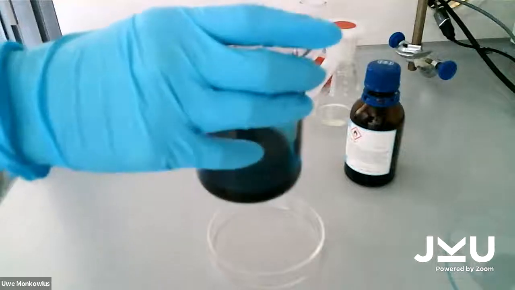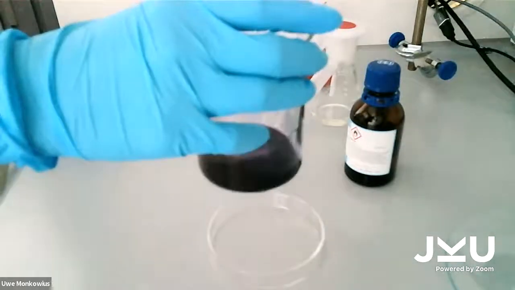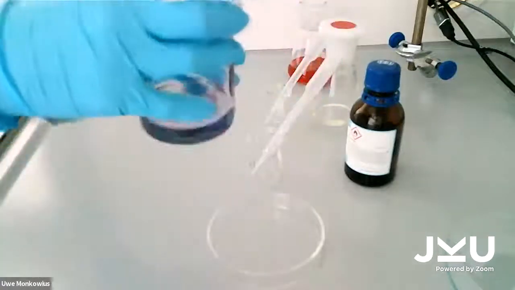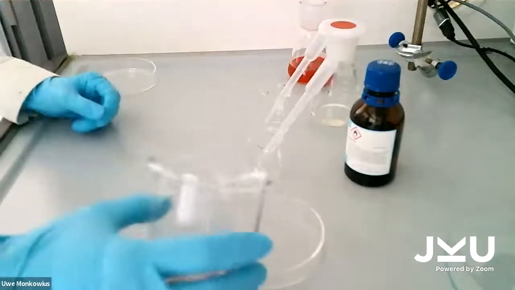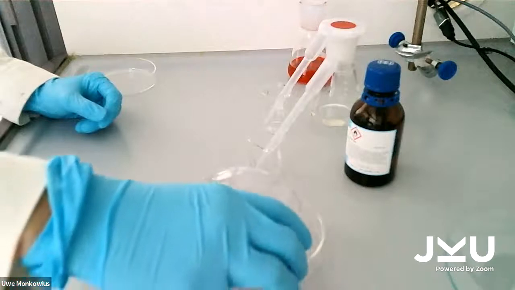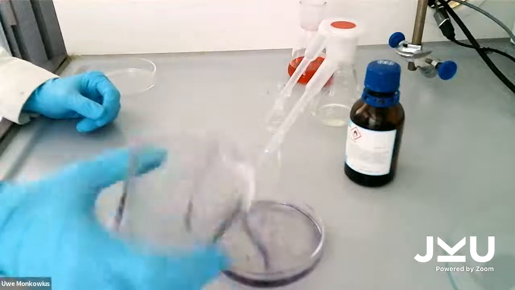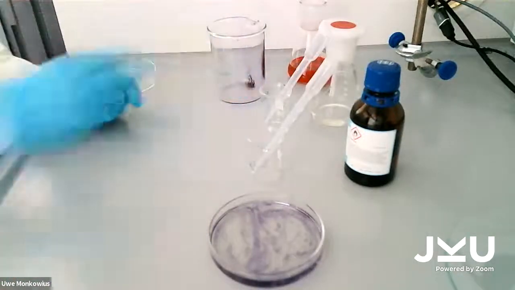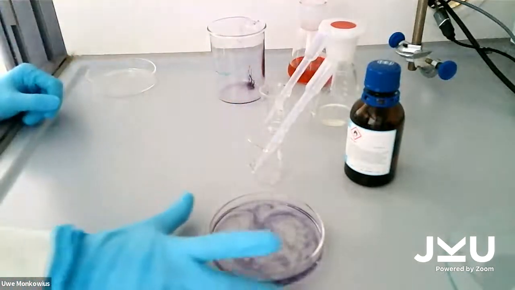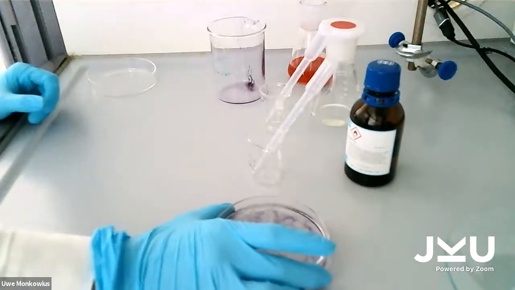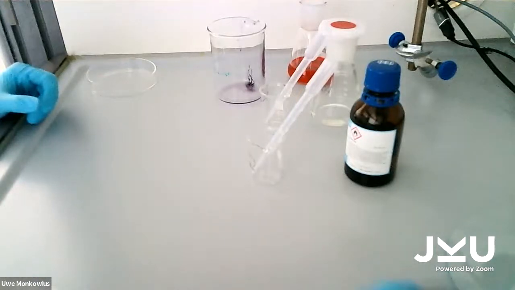Wait a little bit. After some seconds, we can see colors changing and the solution gets colorless. To see the pattern, we pour the solution into a petri dish. And you can see a cloudy pattern. We want to see it in detail, so we put the petri dish under the microscope. Turn on the light.